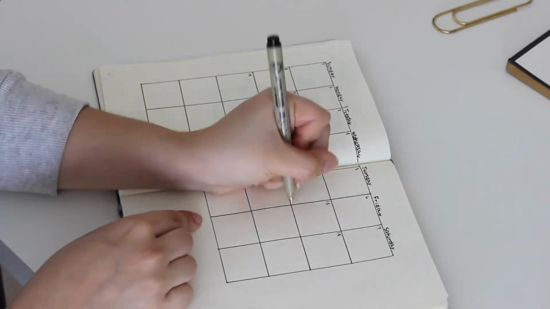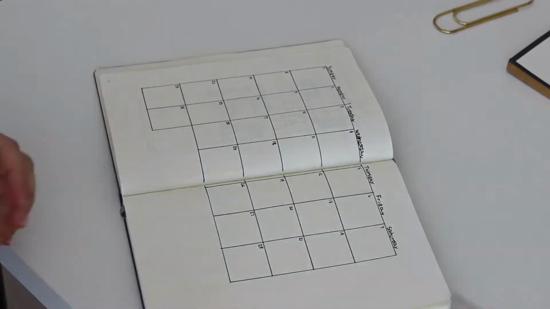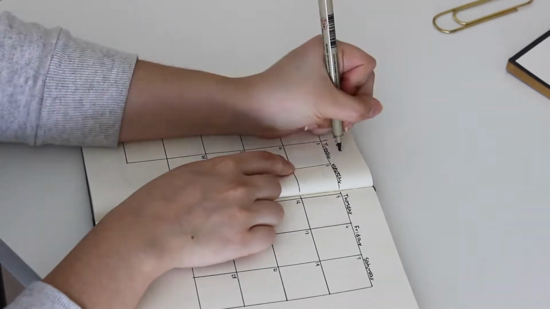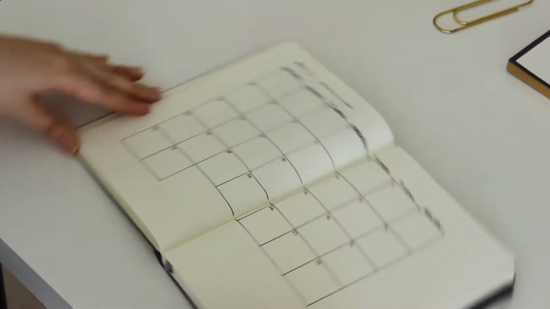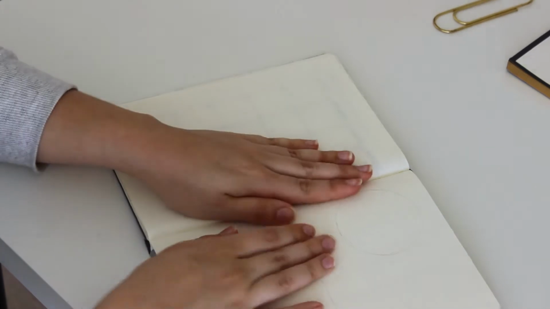I use my bullet journal mostly for my work stuff, so it's not really for school or scheduling out my week, like what I'm doing every day. It's more like, when am I posting videos, when am I posting on my blog, when am I doing Instagram stuff. So I just try to keep track of all that through this.